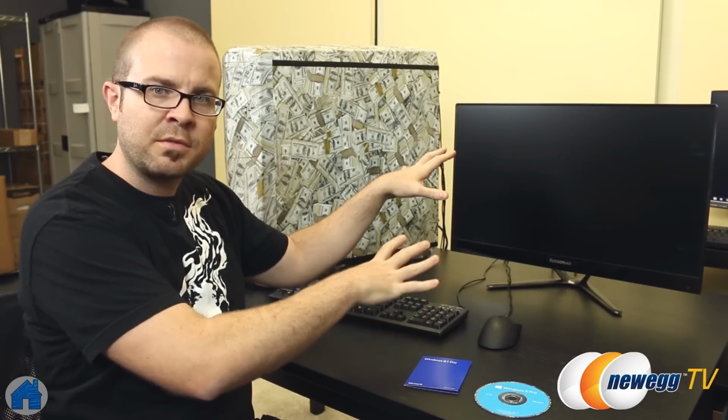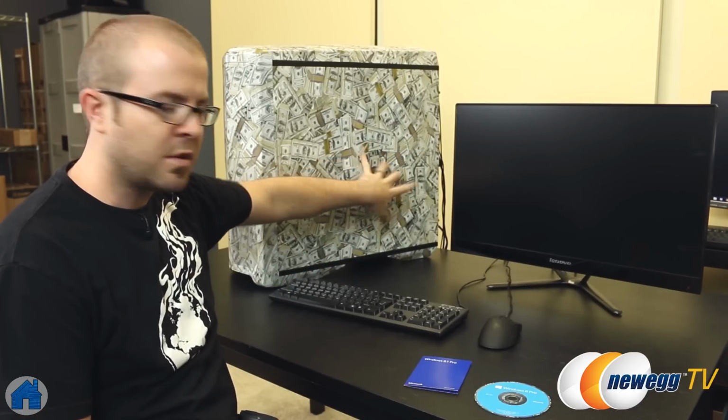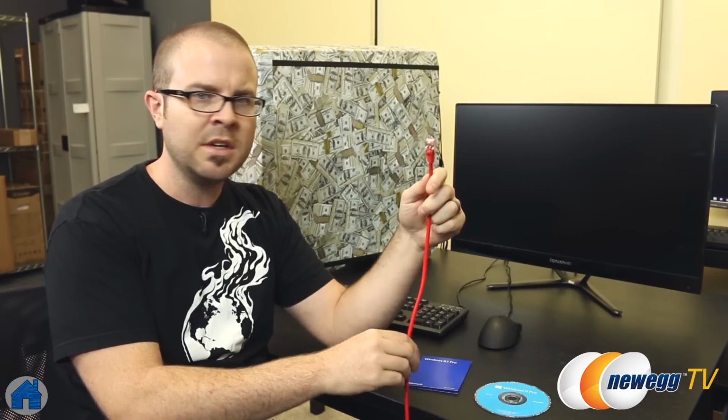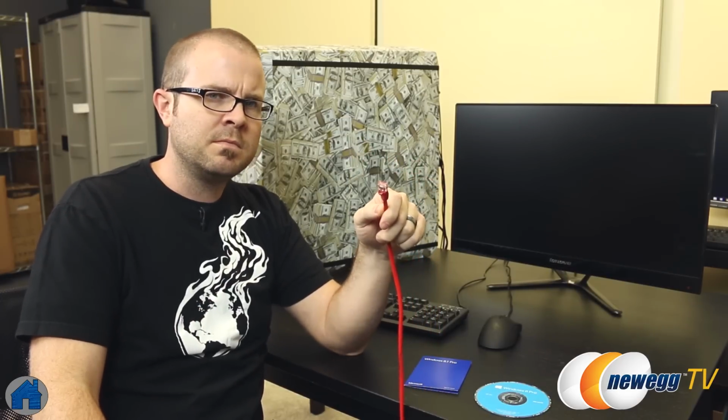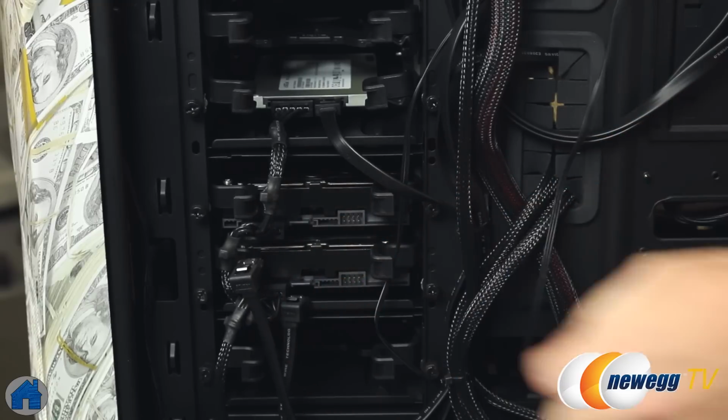You're going to need your peripherals, of course, so monitor, keyboard, and mouse, which I've plugged in via USB and DVI in the back of the system. The system, of course, has everything plugged in with power. And lastly, the internet, as represented by this red Ethernet cable. If you don't have the internet, I don't know how you're watching this video. Now, before I do a Windows installation, I like to unplug any drives that I'm not actually installing Windows to.